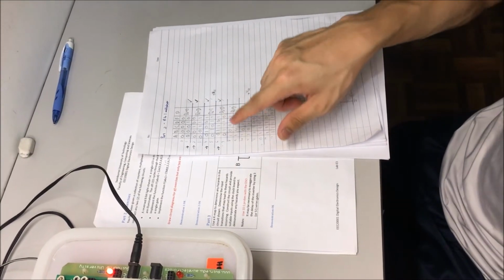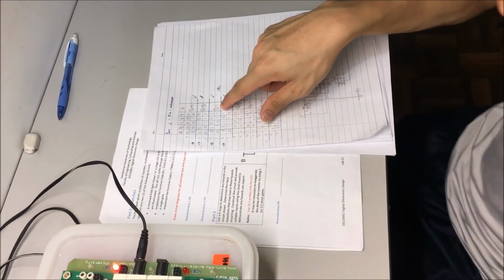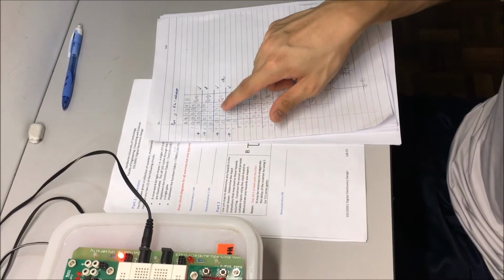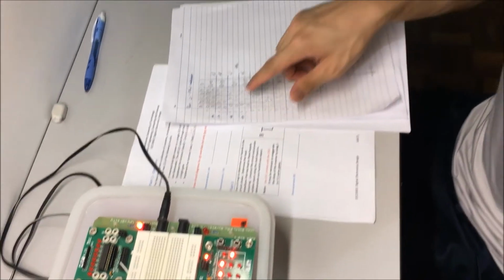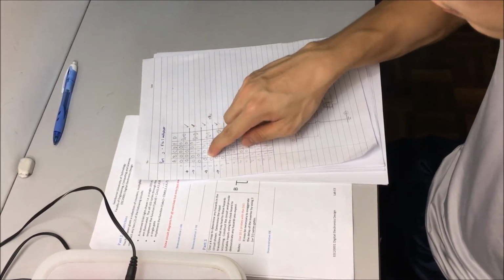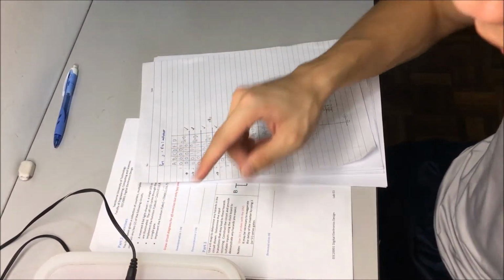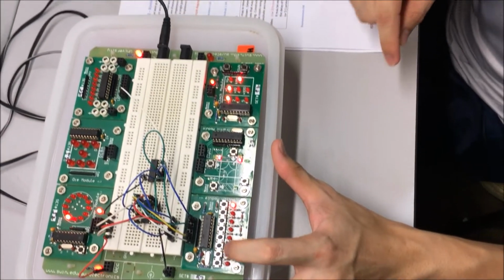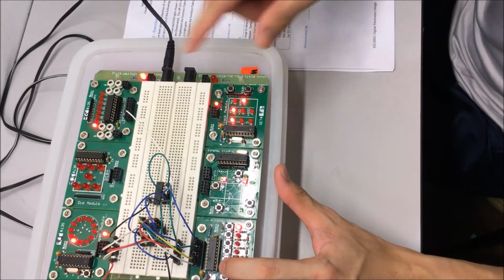For the LED to light up, I will press B. As from my truth table, when I press B, I should get an output of 1, which means my LED will light up. Okay, so here you go, this is my B. Yep, my LED lights up.